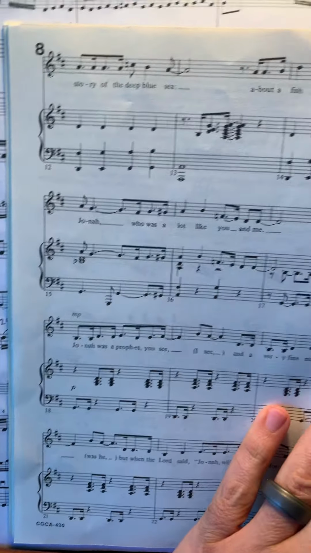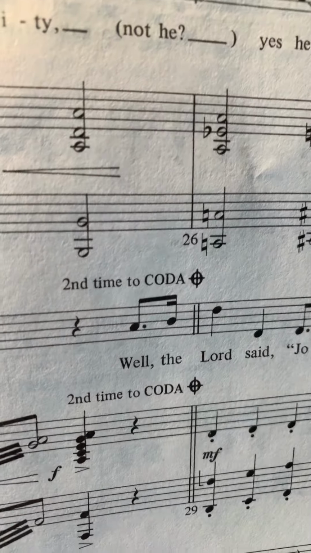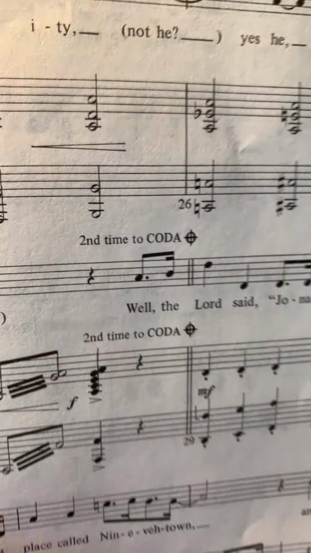The very first time, you just go back to page 7. The second time, you sing page 7, then page 8, and then page 9, and you get to this thing that says second time to coda. You're like, what do I do there?